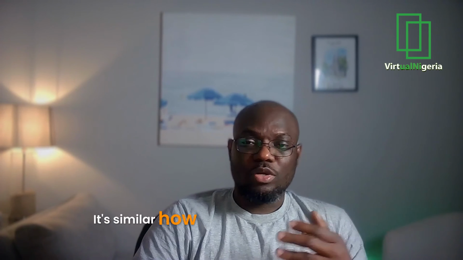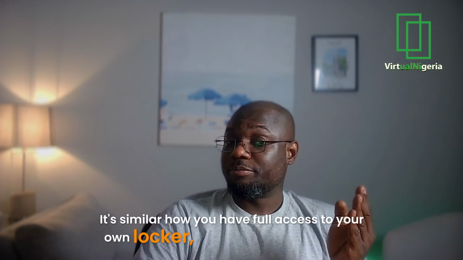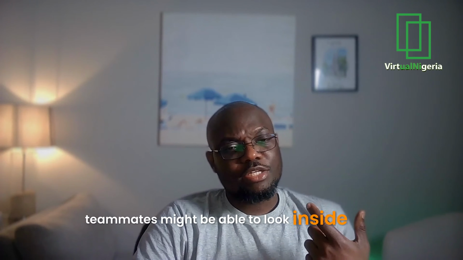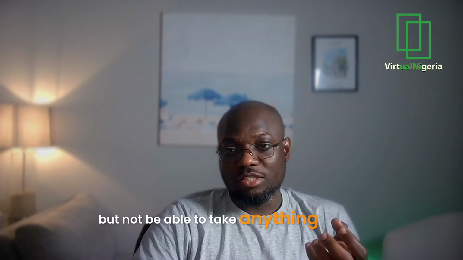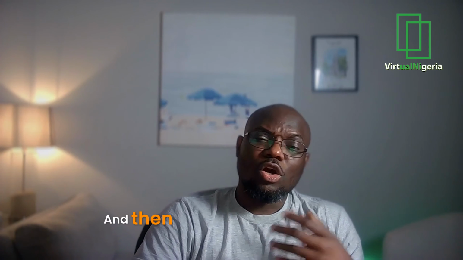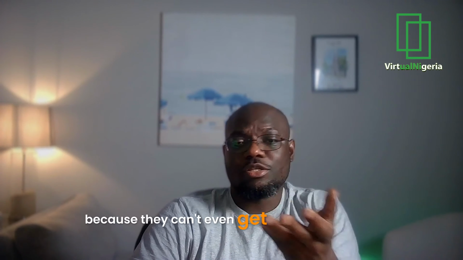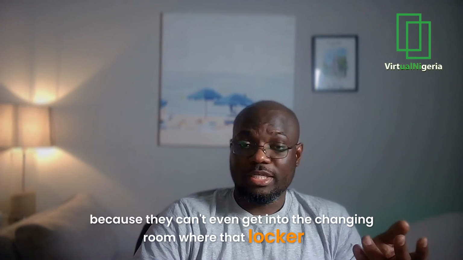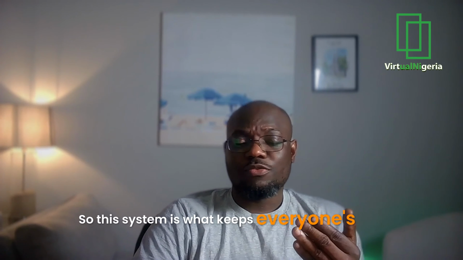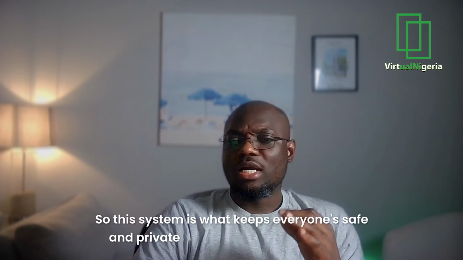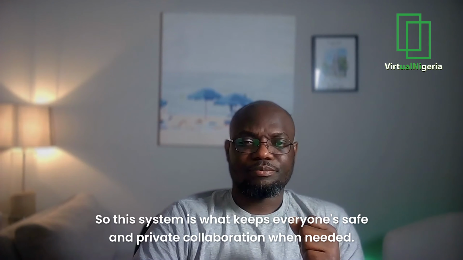It's similar to how you have full access to your own locker, but your sports team, your teammates might be able to look inside your locker, but not be able to take anything from it, right? And then other students that are not in your team cannot even access it at all because they can't even get into the changing room where that locker is. Okay, so this system is what keeps everyone's files safe and private while allowing collaboration when needed.